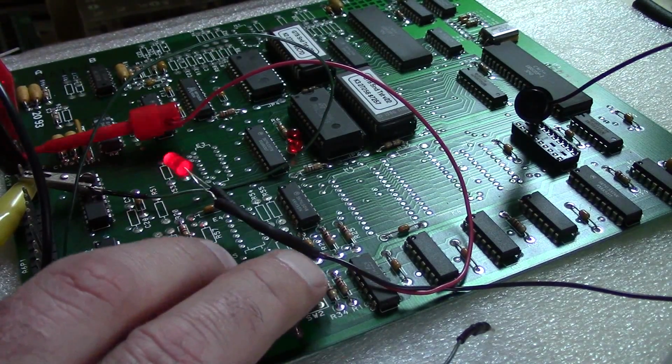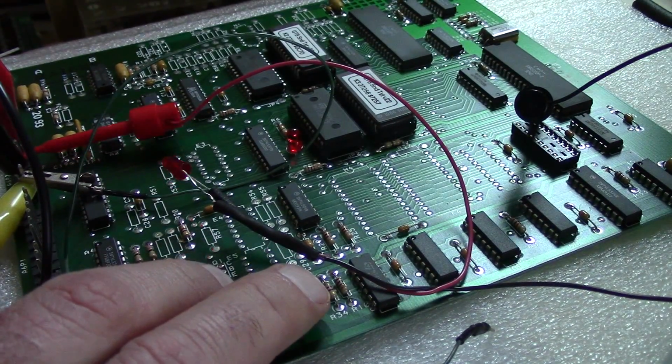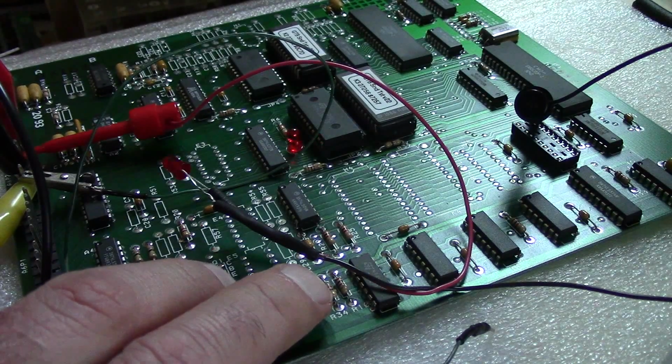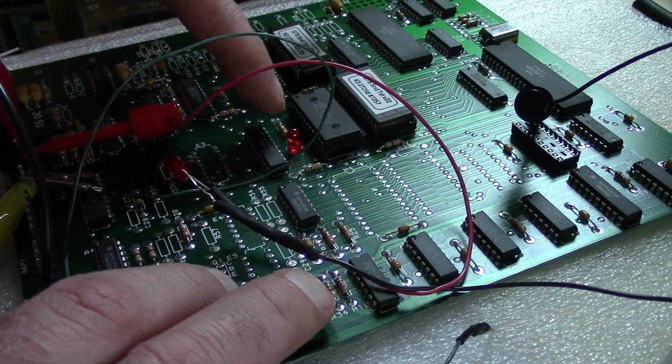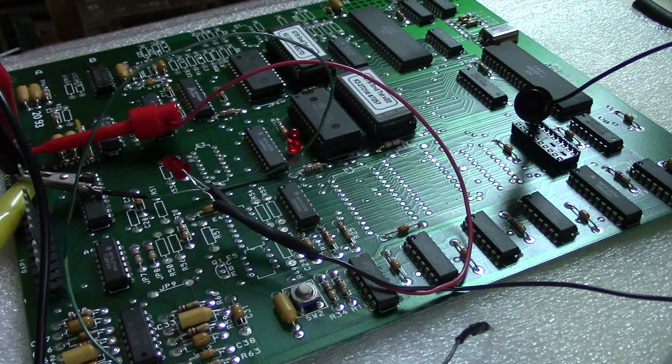I'm going to press the reset button again so you can see what that looks like. So there we go. We get a flash, dim, quick flash, and then another flash, and another quick flash, a second flash on the CPU, and now its test is running.